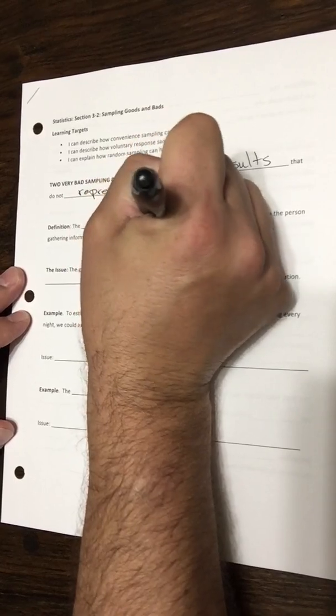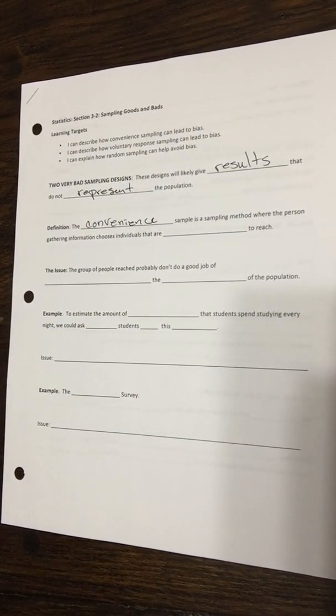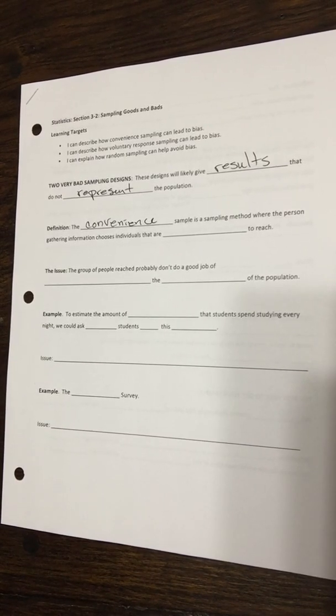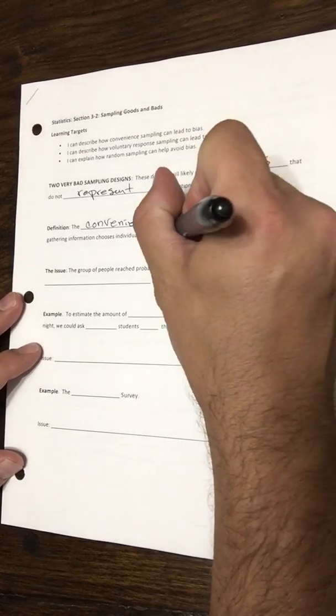Okay, if I were to ask you to go ask 20 freshmen whether or not they like standards-based grading, and that's the only directions I gave you, knowing that it was homework for you and you just wanted to get it out of the way, you would go find freshmen in the most convenient way possible. A convenience sample is a sampling method where the person gathering the information chooses individuals that are easiest to reach.